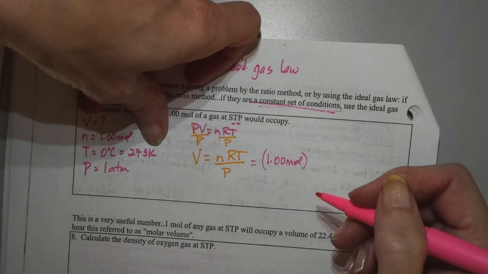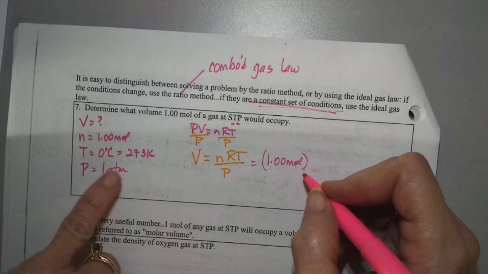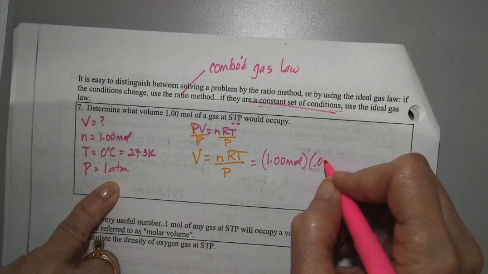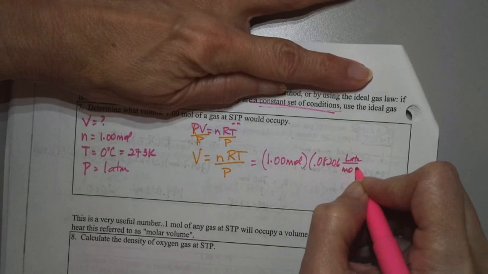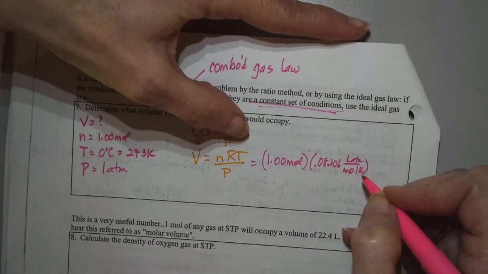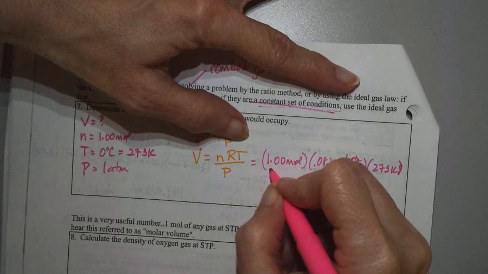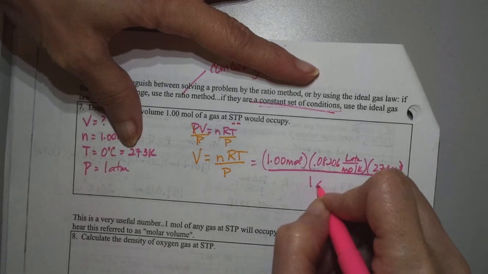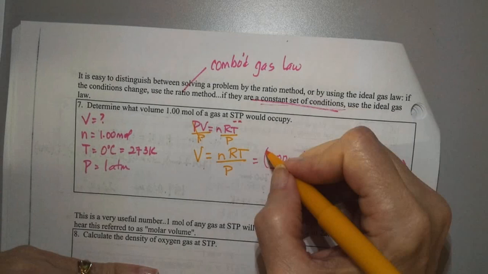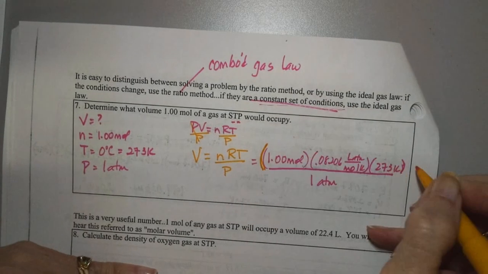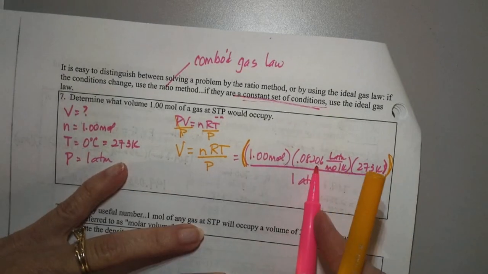So our pressure's in atmospheres, so the R is 0.08206 liter atmospheres over mole Kelvin. And then the T is 273 K, all divided by the pressure, which is 1 atmosphere. Again, when I put it in a calculator, which this one's kind of easy to do here, open parentheses, multiply all your numbers, close parentheses, divided by. So basically it's 0.08206 times 273, right? Because we really don't care about the ones.